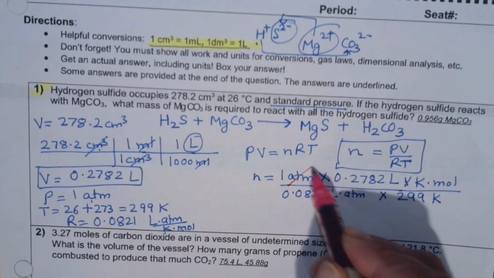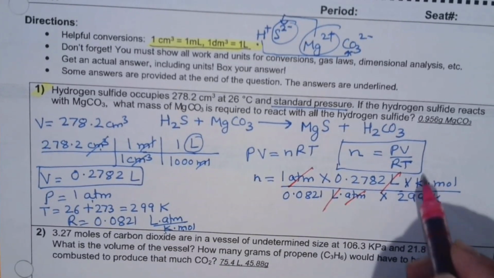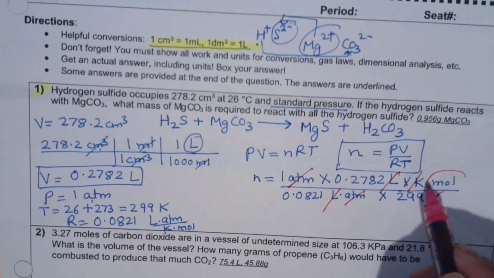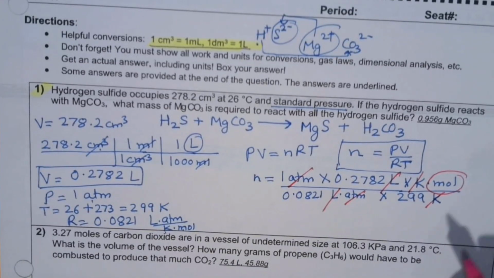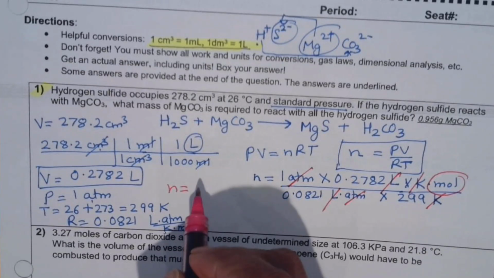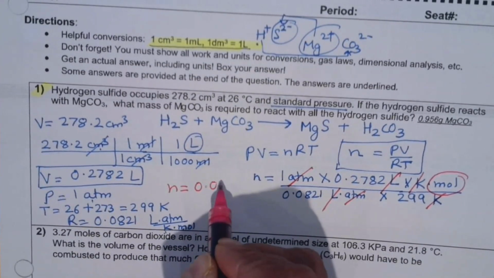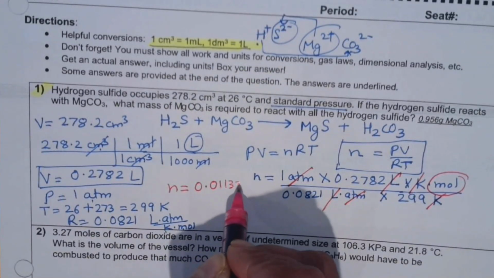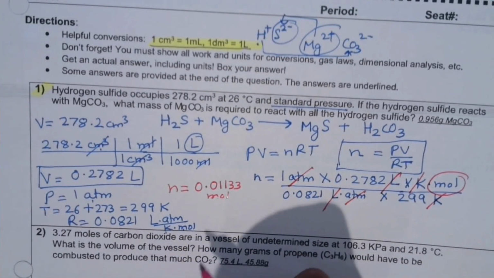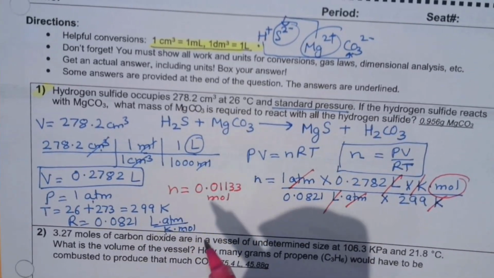So atm cancels out with atm, liters with liters, Kelvin with kelvins, and you get your answer in moles, right? So N comes out to be 0.01133 moles. Okay, so this is N, right?